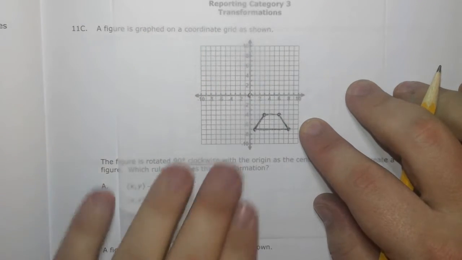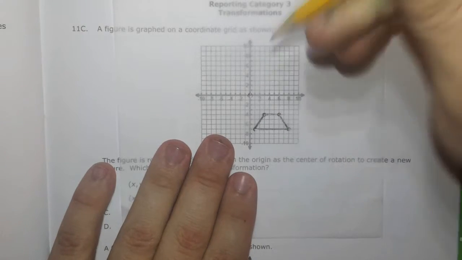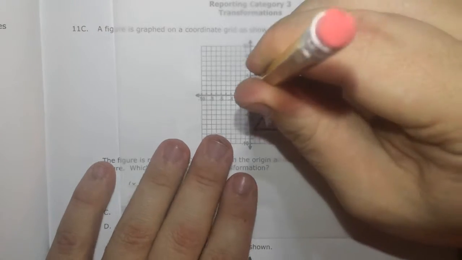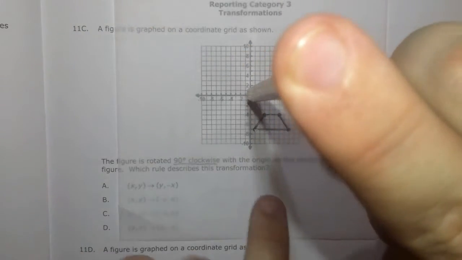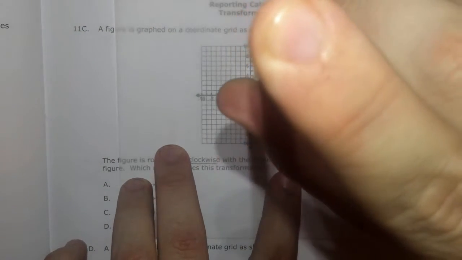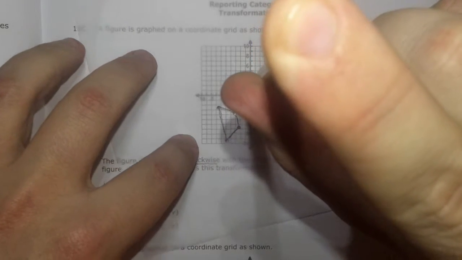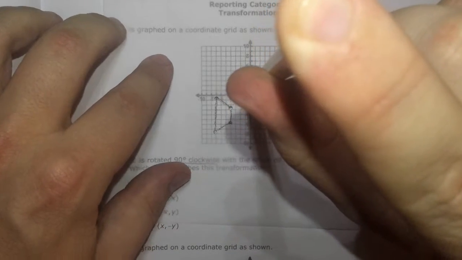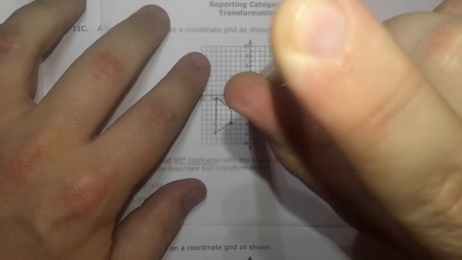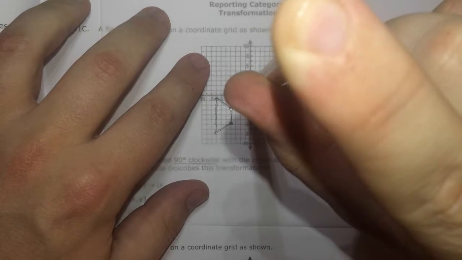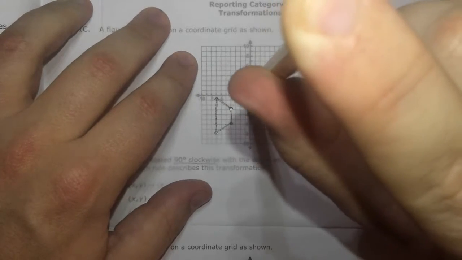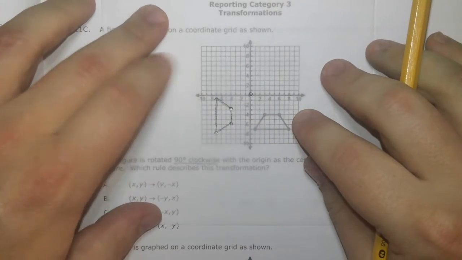Okay, so I'm going to move 90 degrees clockwise. So I like to put my pencil here, hold it down, and I'm just going to rotate my paper 90 degrees clockwise. Okay, and so I've rotated my paper at 90 degrees clockwise.